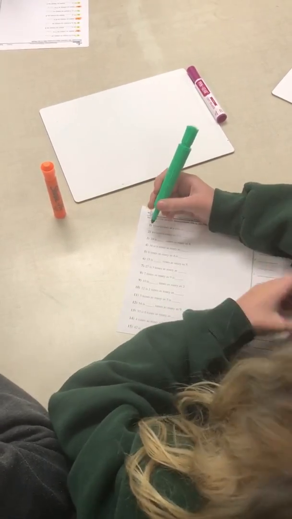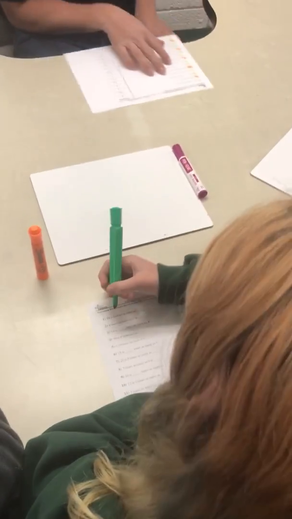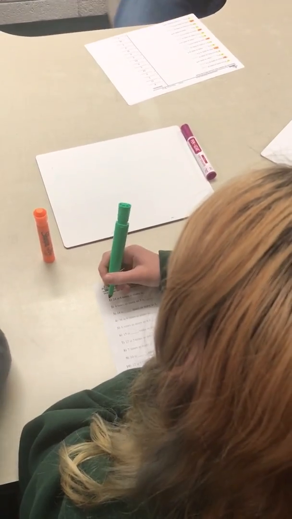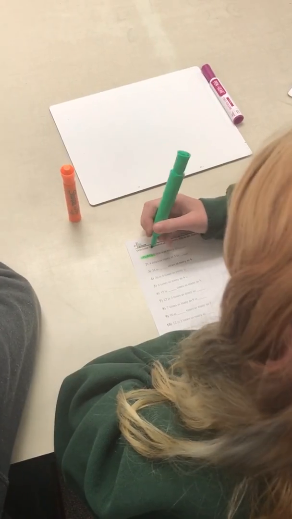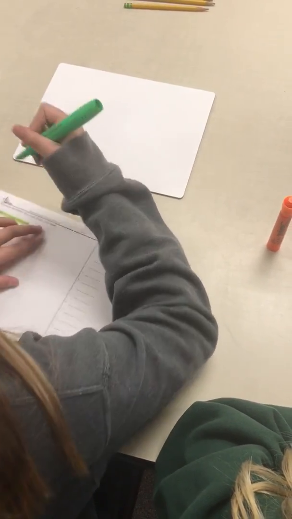So problem 1 says 24 is 6 times as many as blank, so we know that is going to be a what problem? Division. Division problem, good. Please do that. Please highlight the whole thing, number 1 all the way to the end of it. Okay, everybody got that?